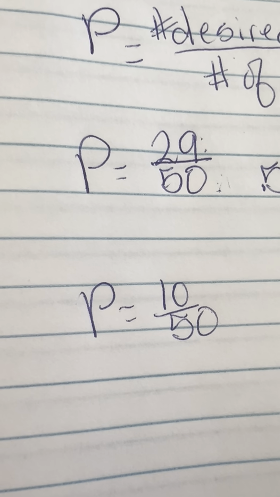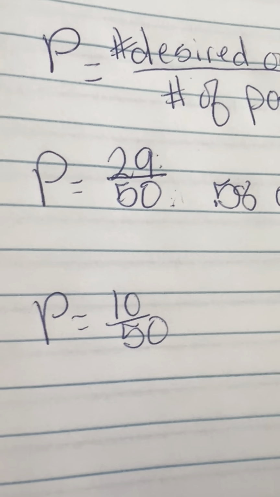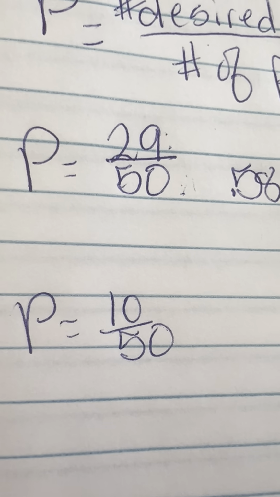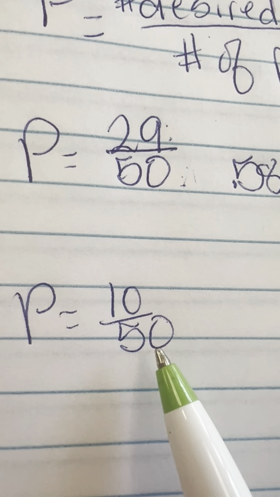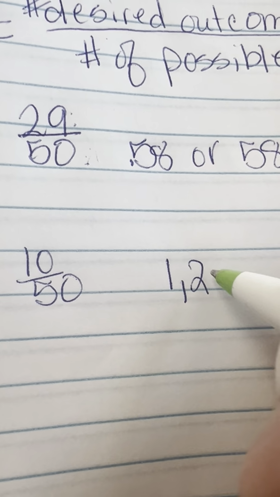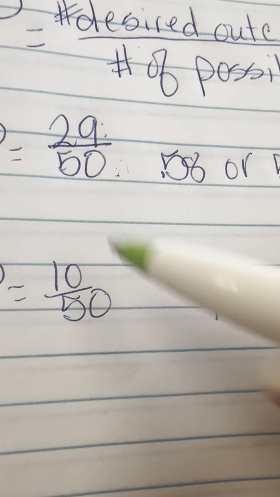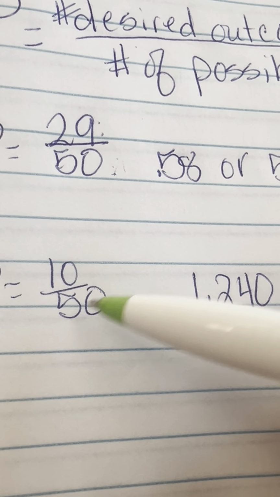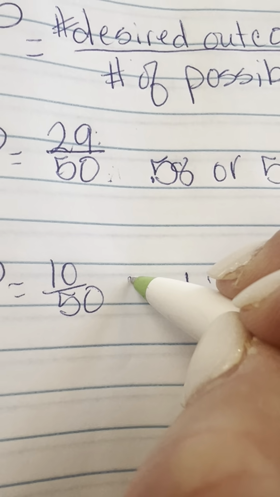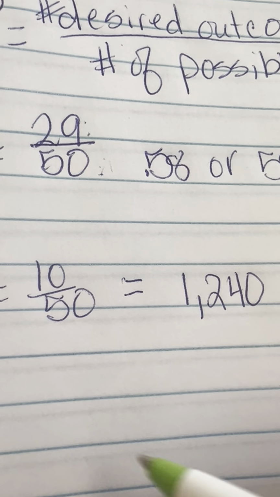This question goes on to ask, what would then be the probability if we surveyed the whole school? Based on this experiment, there are 1,240 kids in the school. So if 10 out of 50 said math, we set up a proportion to find out how many out of the whole school would likely say they like math.